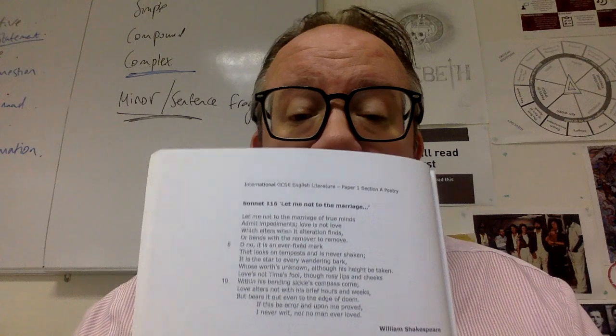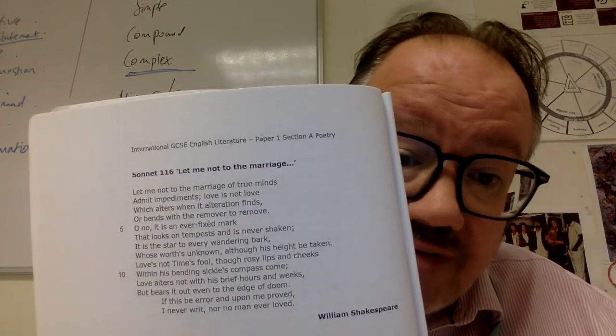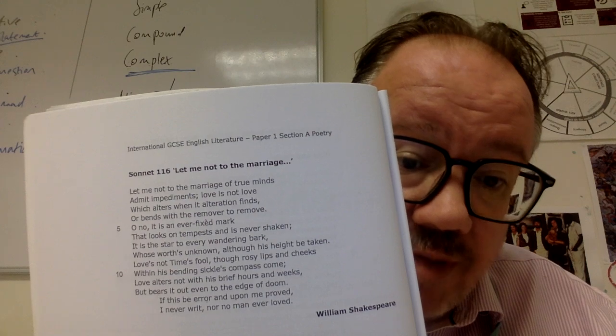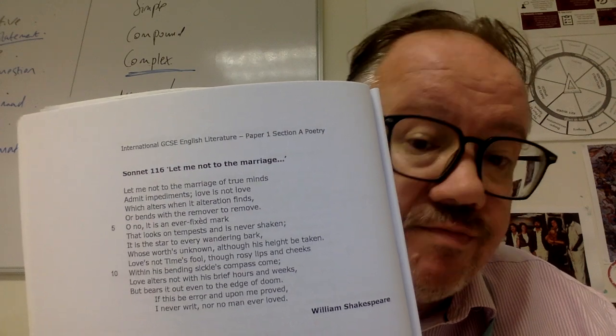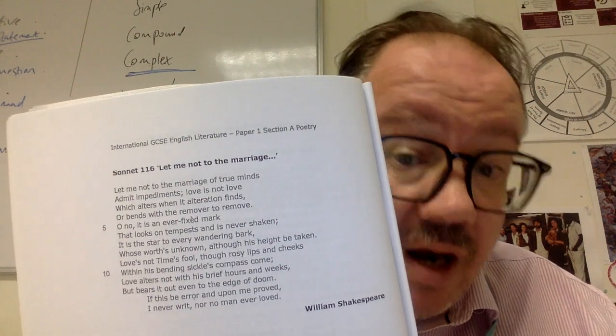This is Sonnet 116, Let Me Not to the Marriage of True Minds, and it is a Shakespearean sonnet. So it's going to be in quatrains. Let me not to the marriage of true minds admit impediments. Love is not love, which alters when it alteration finds, or bends with the remover to remove. A, B, A, B. Then another quatrain.